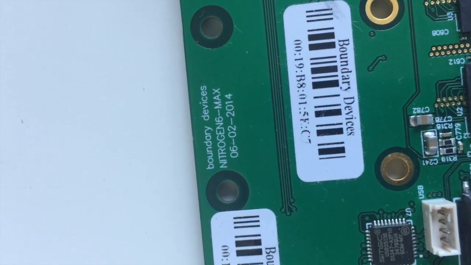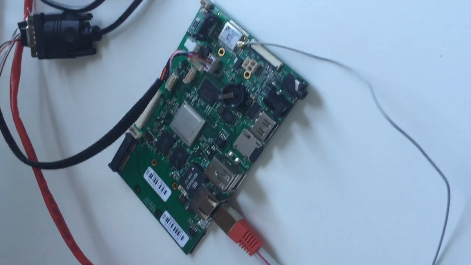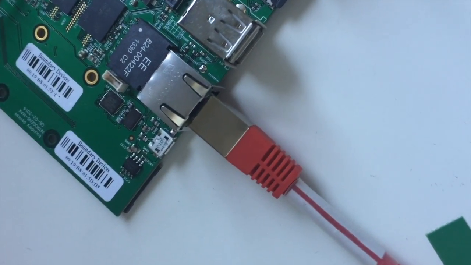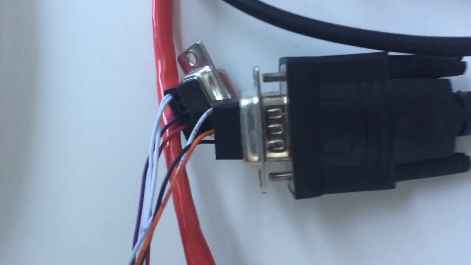We will debug today an application on an IMX6 Nitrogen 6X board, which for the purpose of debugging is connected to our host machine via Ethernet and a serial connector.